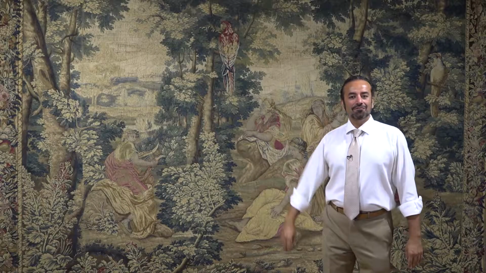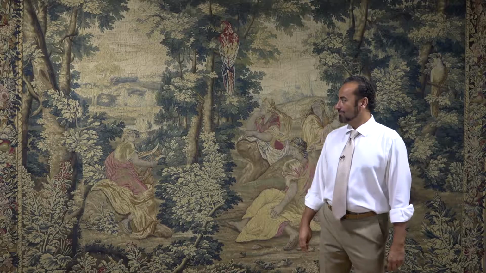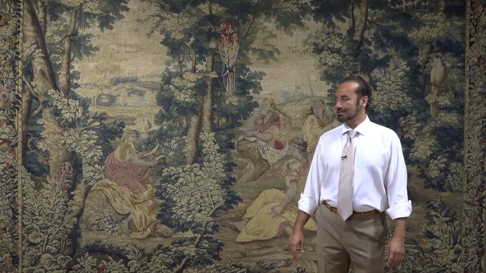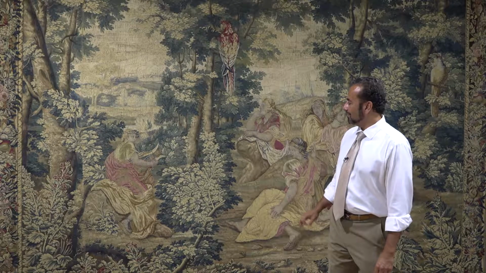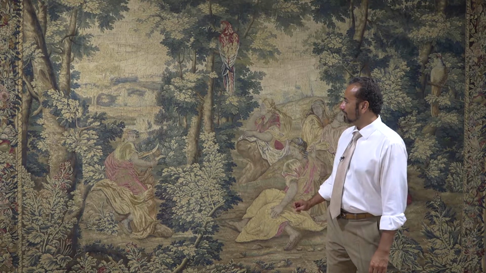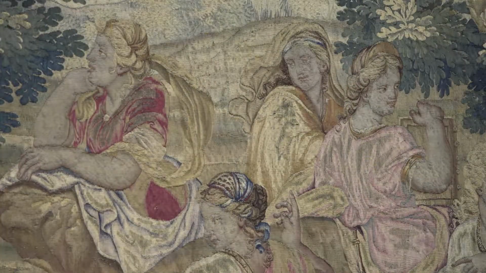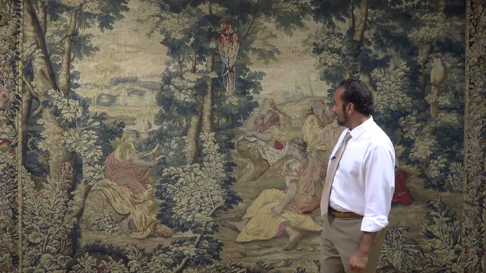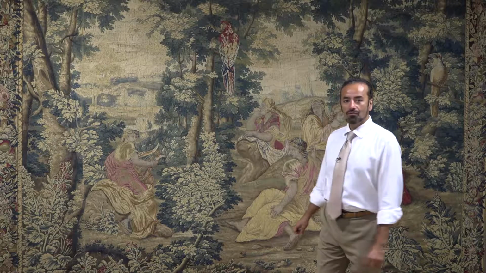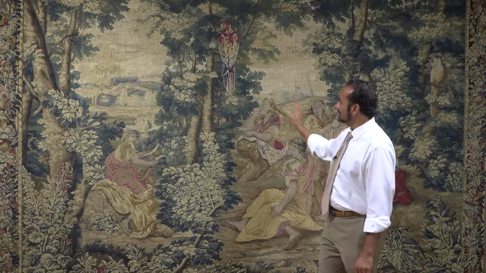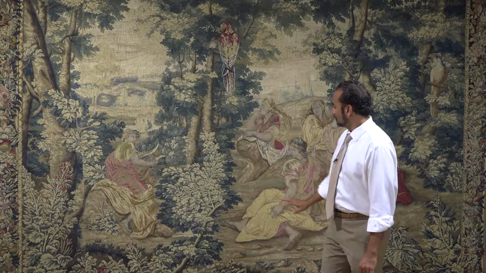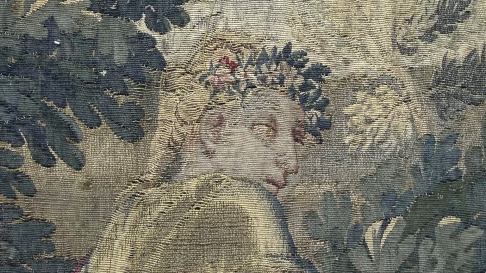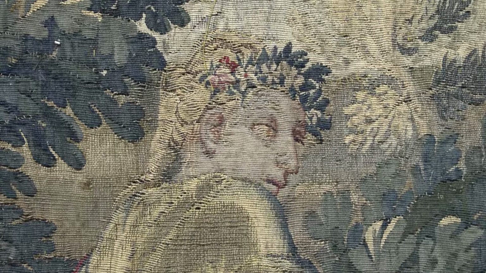So we start with one of my favorite tapestries. It is woven around 1620s and is a Flemish tapestry. It is very detailed. It is one of the finest wool, warp, and silk faced. This one has silver and a lot of gold threads woven into it. The scene is of royal females looking at a handsome musician playing the harp.